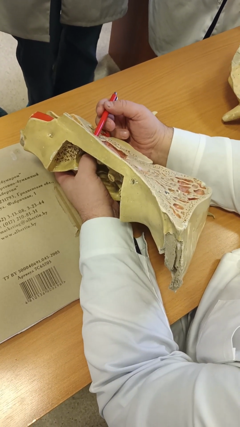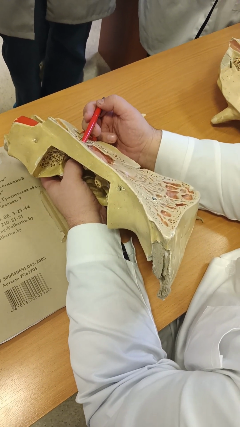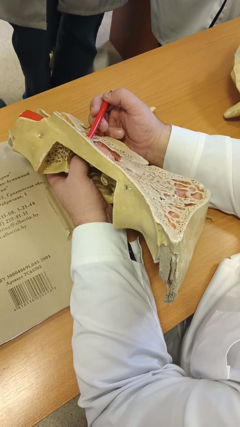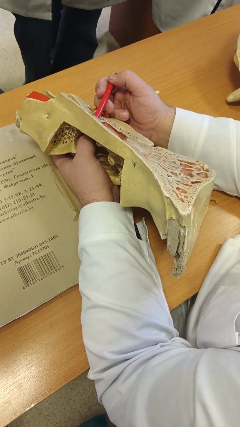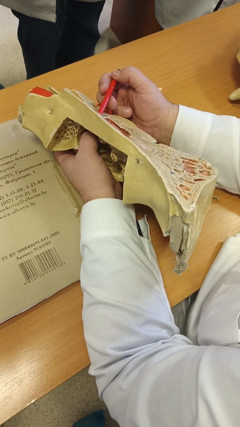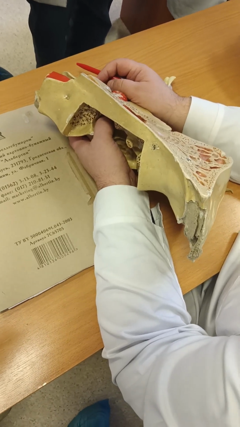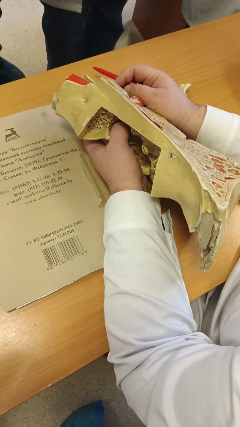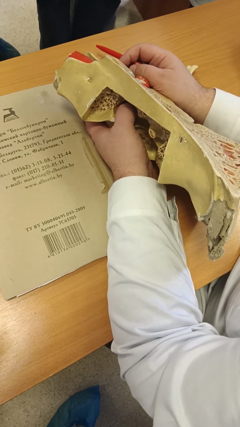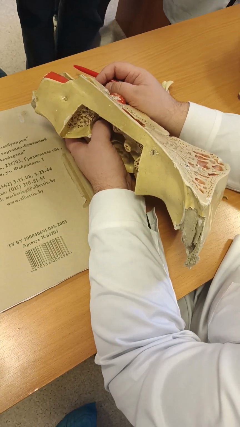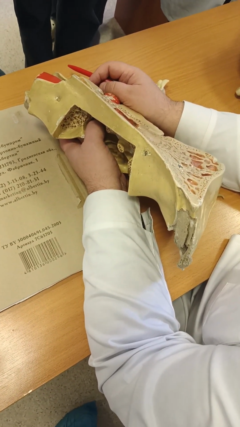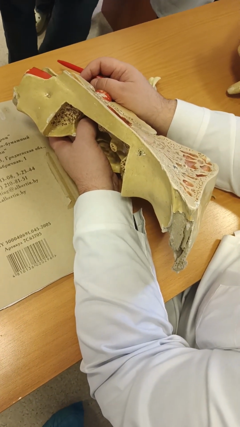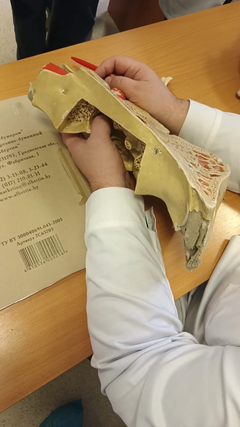And which cranial nerve supplies musculus tensor tympani? Fifth.